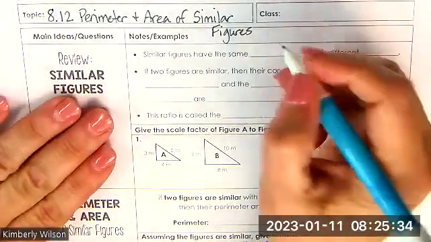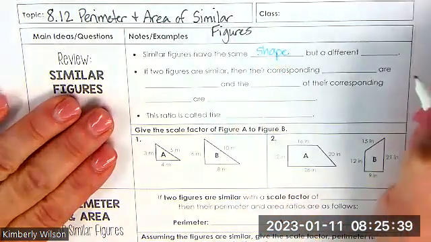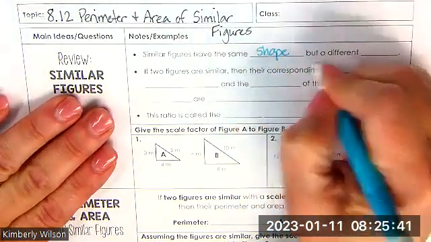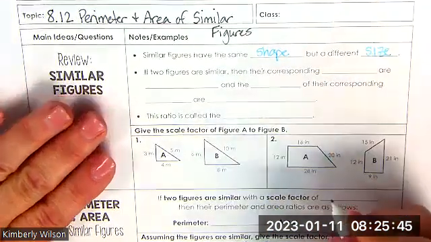Similar figures have the same shape, but a different size.